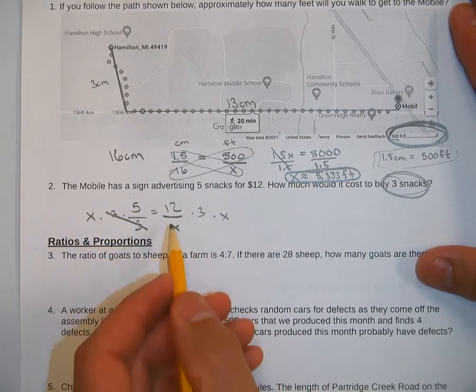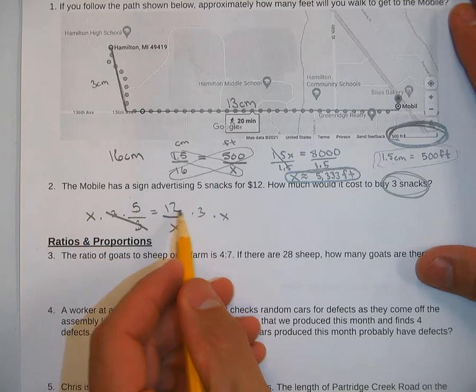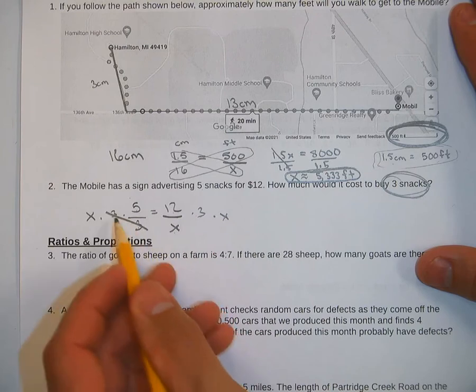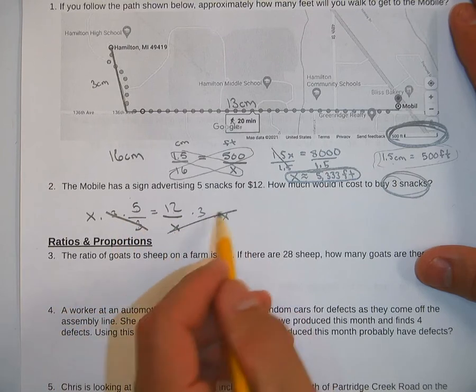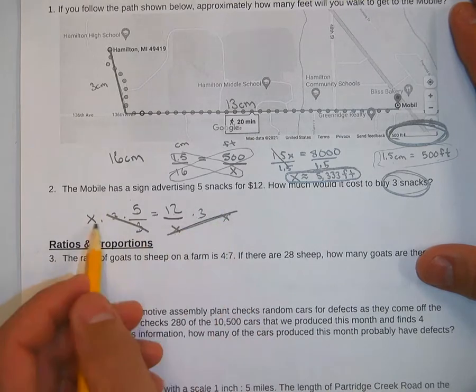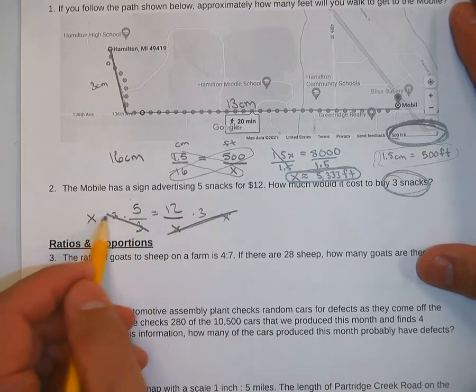And here you have 12 times 3, 36. And then that's being divided by x and times by x. So just the way that we divided off the 3, we can cancel out the stuff that's on the same side. And really what ends up happening is you get 5x equals 36.